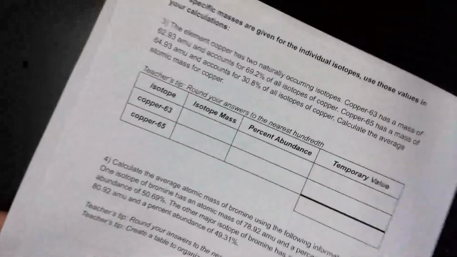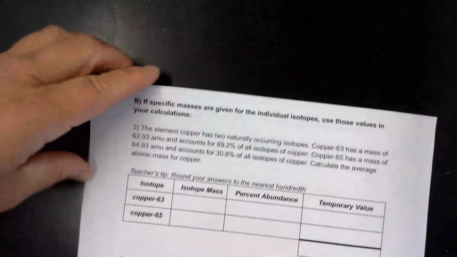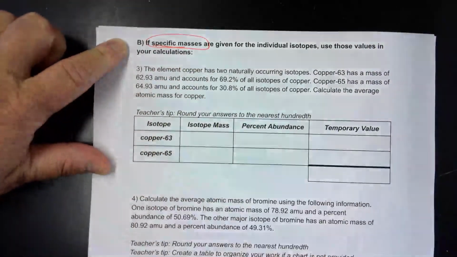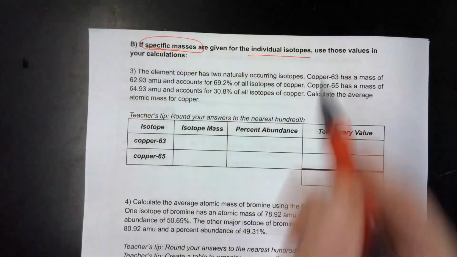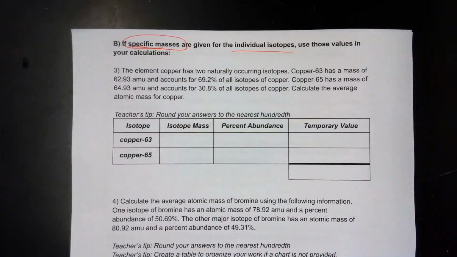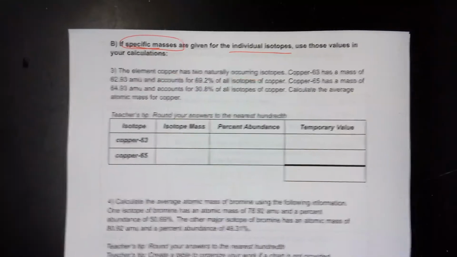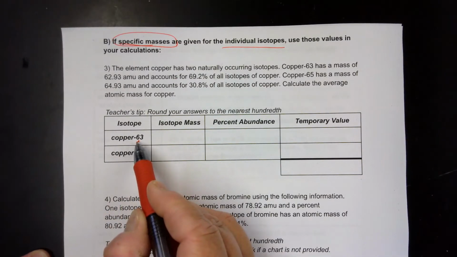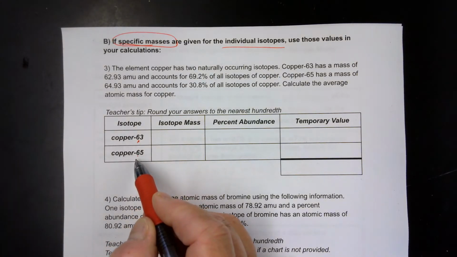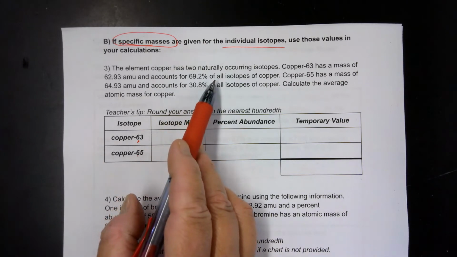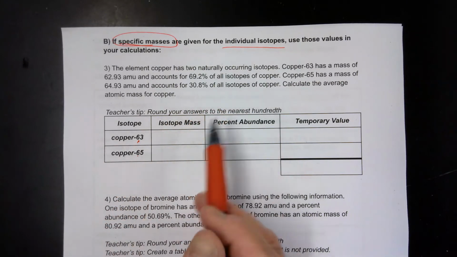All right, so let's take a look at some problems. This is part B, where I am going to give you specific masses for the individual isotopes. And we're going to use those specific masses instead of the mass number. So I've got a chart here, and I see that I have an isotope with a mass number of copper 63, and I've got an isotope of copper 65. So let's go back up to the problem to get some more specific information.